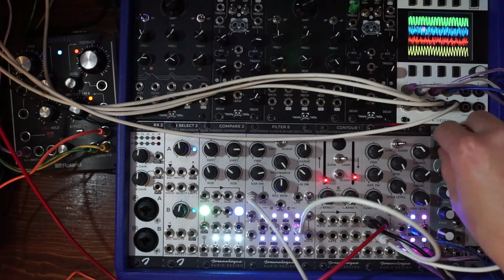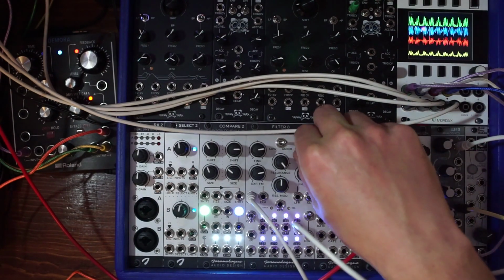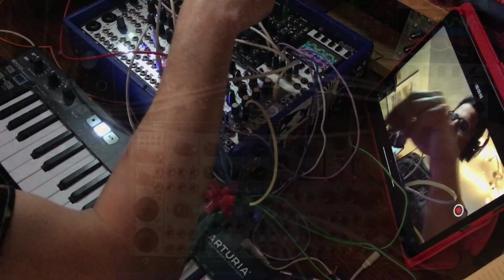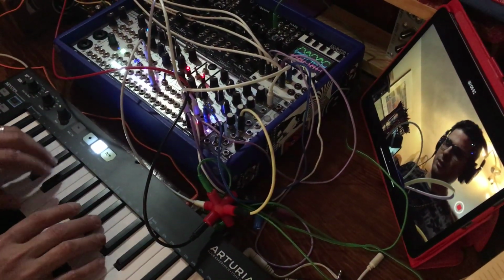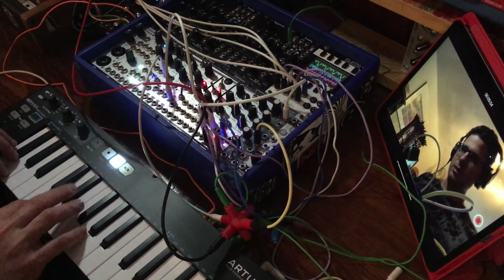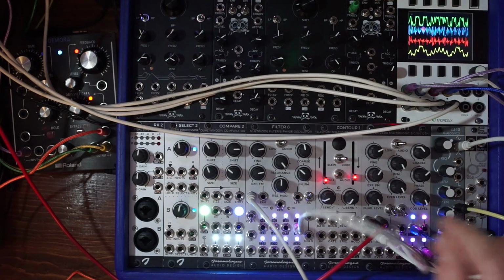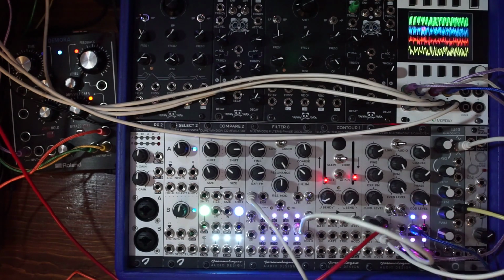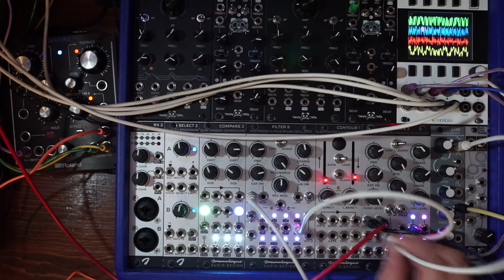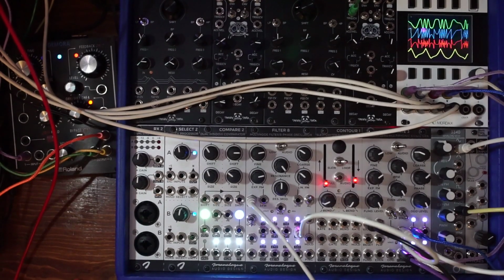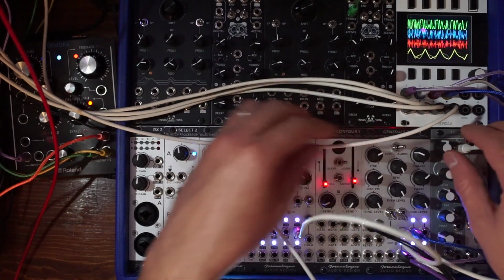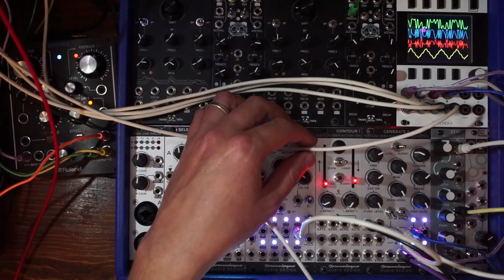Yeah, kind of gnarly. Now let's send the one I'm sending to hard sync to phase. So I'm modulating phase and frequency simultaneously with separate oscillators.